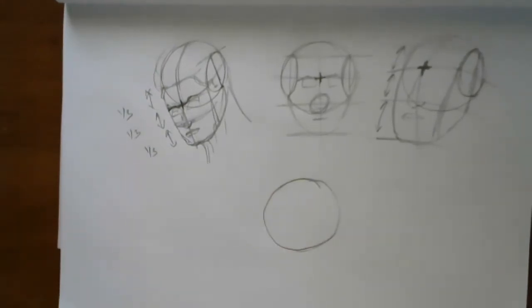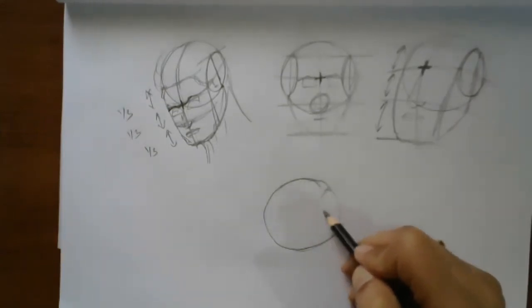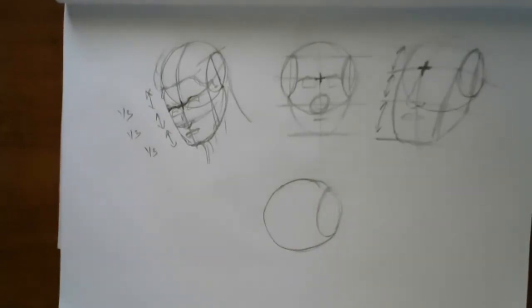He has written many books on portraits also. So once you have drawn a circle, you can create an arc here, which is kind of cutting the circle on the side.